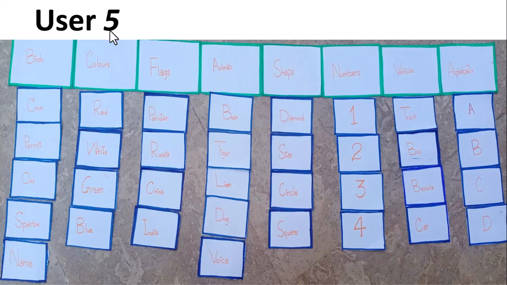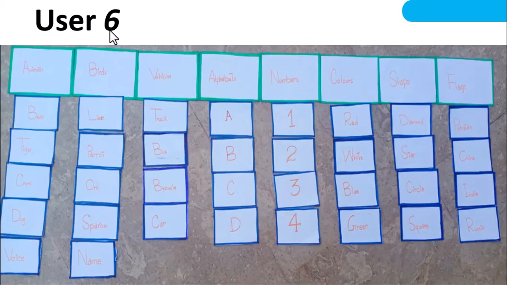Actually, this is why the name option is here, due to the selection of the user. The user wanted to learn with the help of name, and in case of animals, the user wanted to learn with voice. That's why the voice submenu is here.